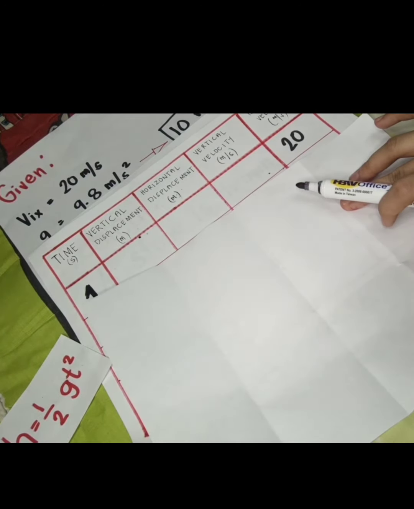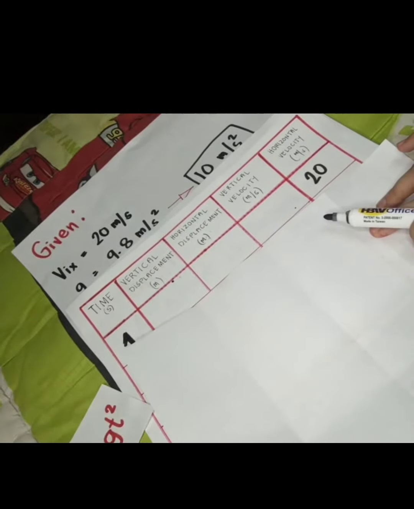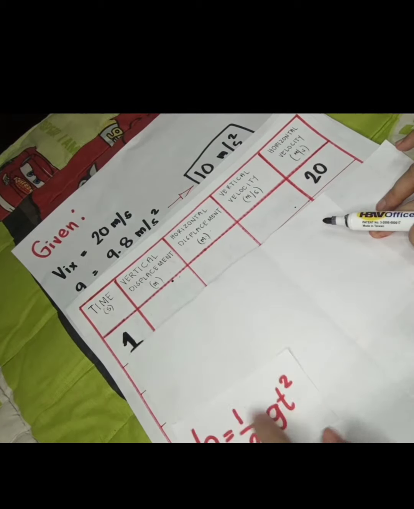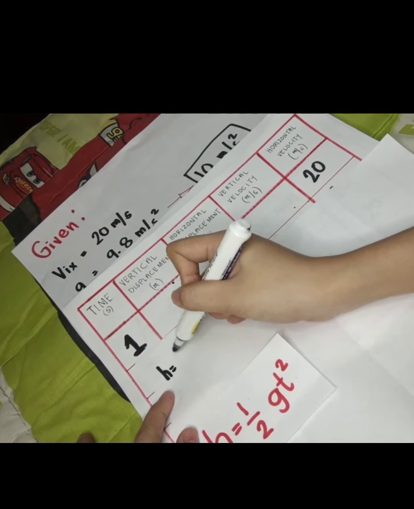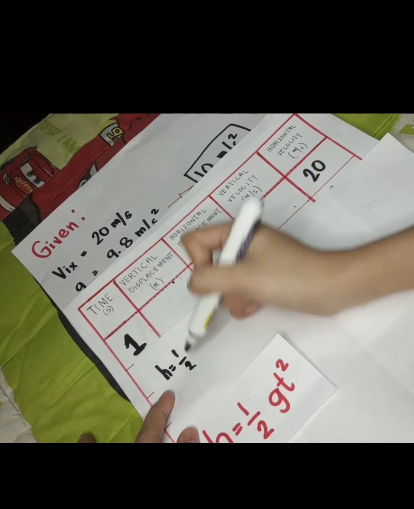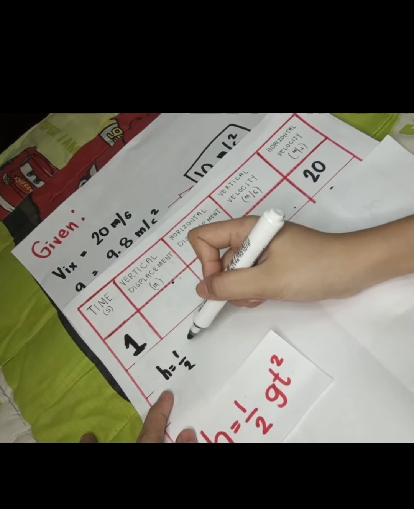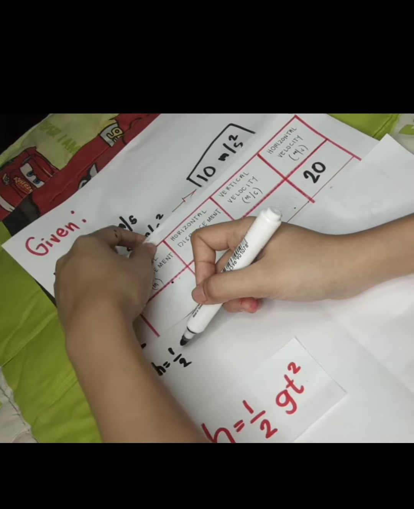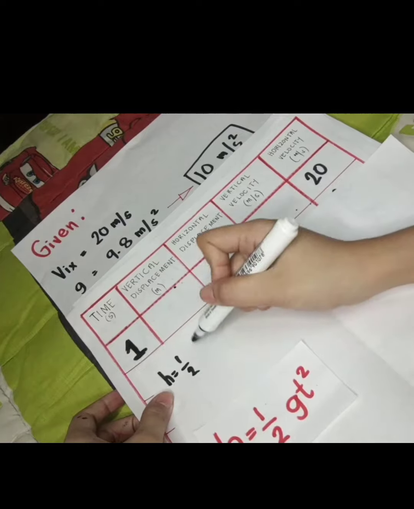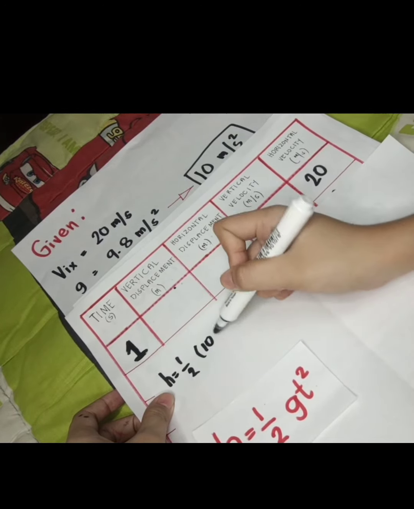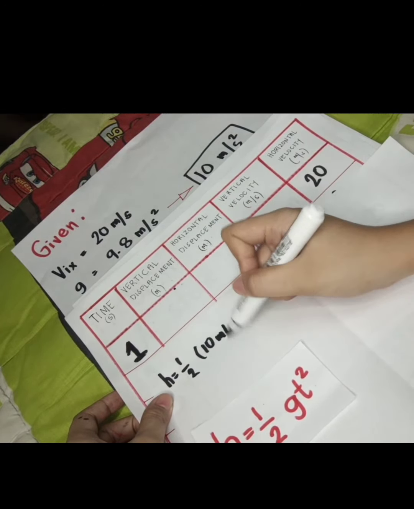Alright. Now, again, ito yung ating formula. So, lagi lang natin H is equal to 1/2. Okay? Then, times natin siya by letter G, which is yung ating 10 meters per second squared. So, times natin 10 meters per second squared.